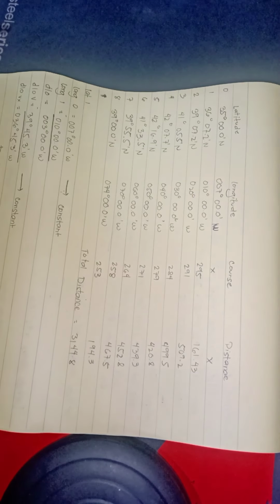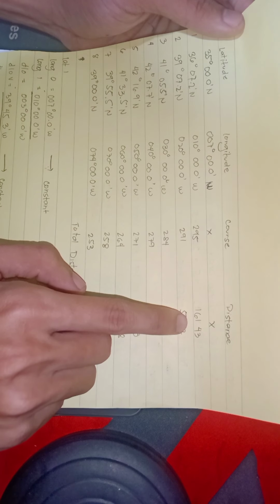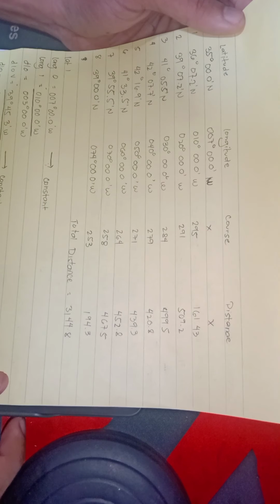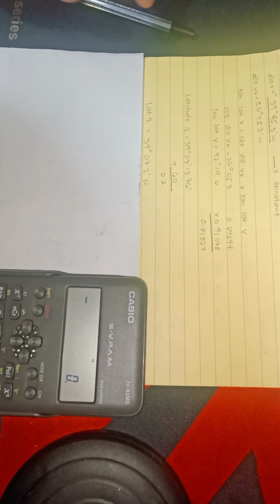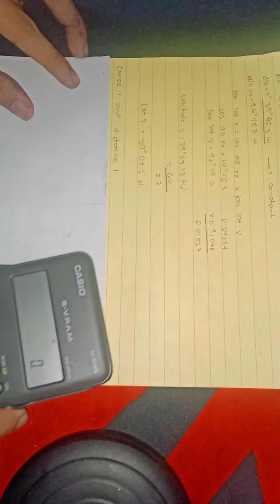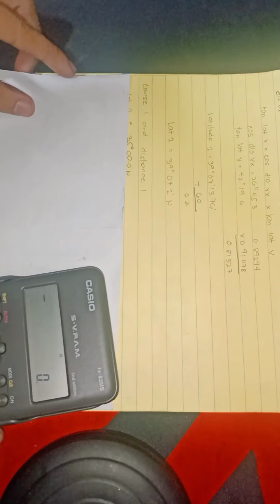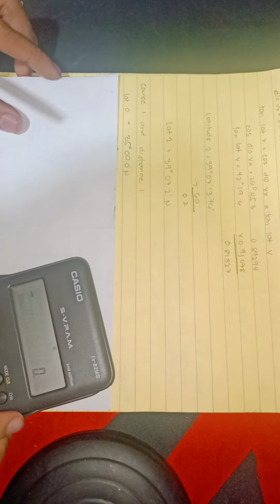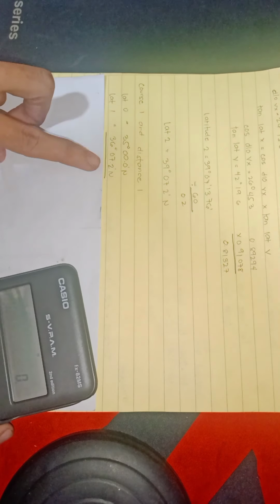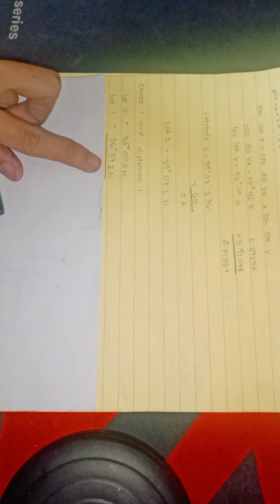Now I will show you how to solve the course 1, which is 295, and the distance of 161.43. To get the course 1 and the distance 1, we need to write the latitude 0, which is 35 degrees north, and we also write the latitude 1, which is 36 degrees 7.2 minutes north.